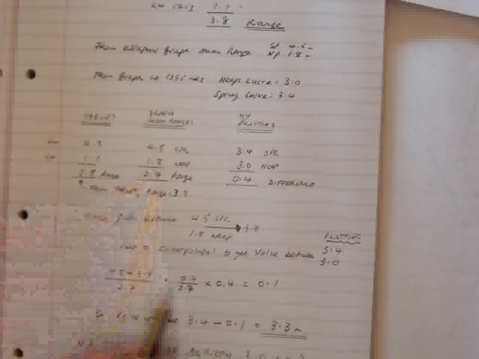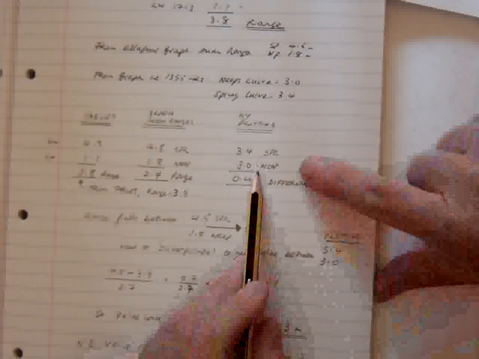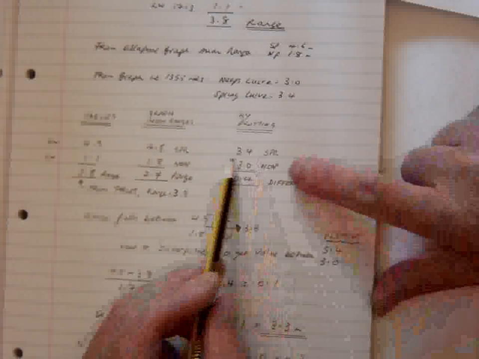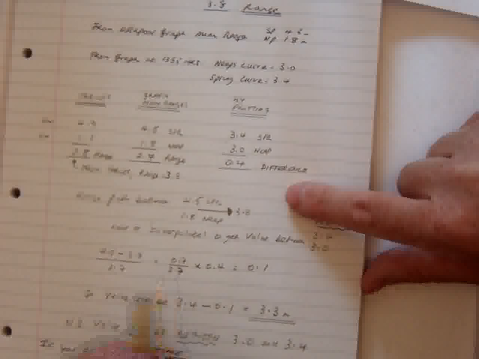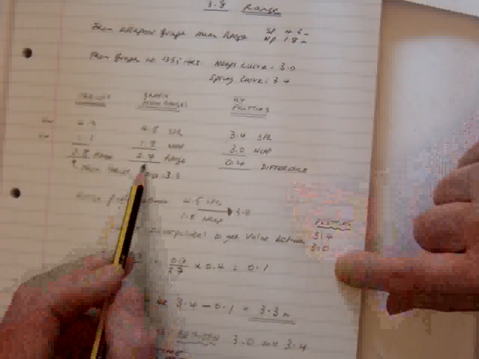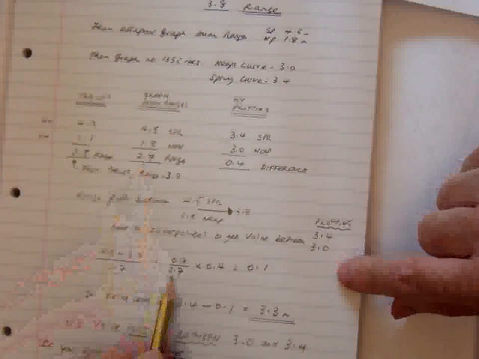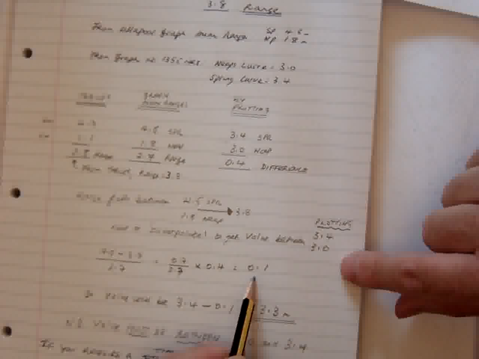So that is 0.7 over 2.7. We now multiply that by the difference between the two that we picked on the chart, because we need to find this difference to apply to get our correct answer. The difference is 0.4, so it's 0.7 over the 2.7, 2.7 is from here, the range, multiplied by our difference of 0.4, and that gives us 0.1.